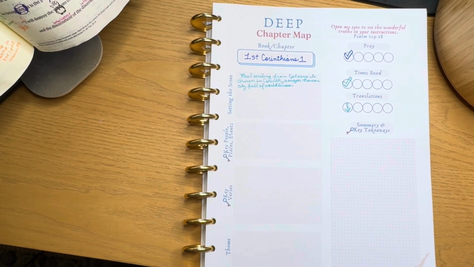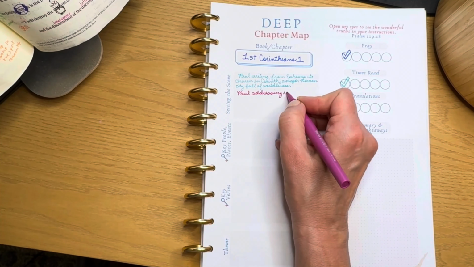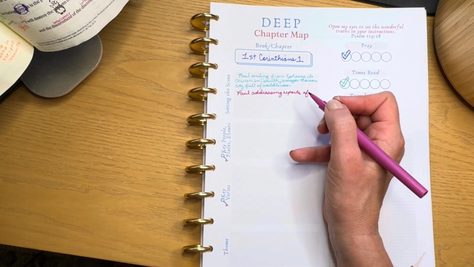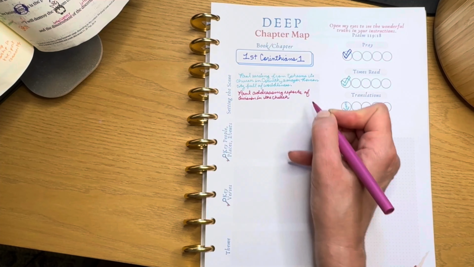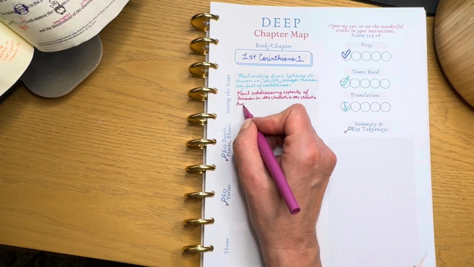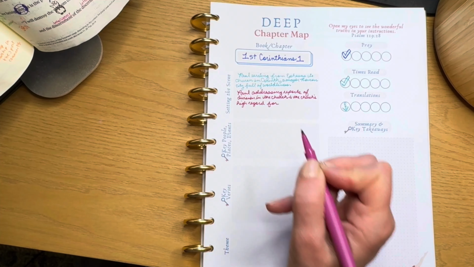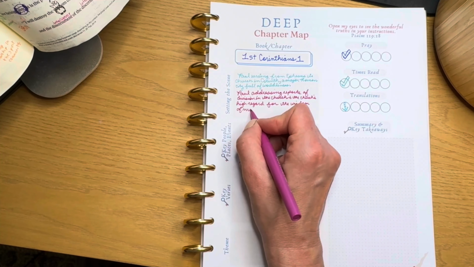You'll see that 1 Corinthians 1, I set the scene. This is what I said. Paul was writing from Ephesus to the church in Corinth, which is a major Roman city full of worldliness. And Paul was addressing reports of division in the church and the church's high regard for the wisdom of man. So that is how I set the scene.